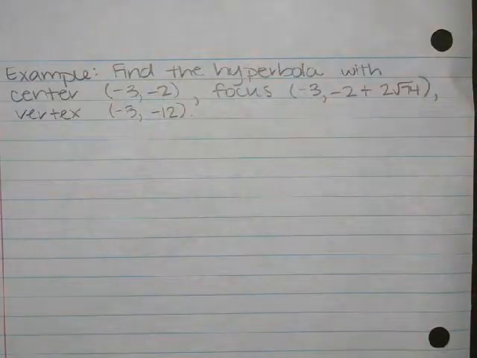So center at -3, -2. The focus, one of them is at -3, -2 plus 2 square root 74. And then the vertex is at -3, -12. So we know the center, which is nice because that's half the battle, right? The vertex is going to help us figure out if this hyperbola goes up and down or left and right.